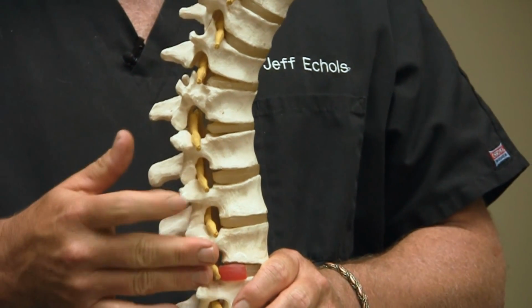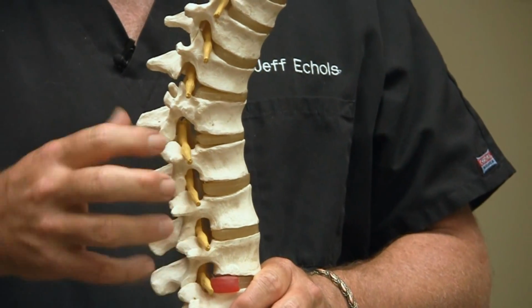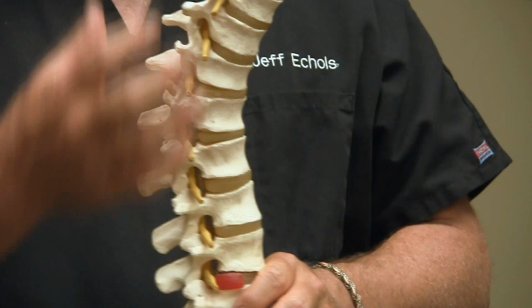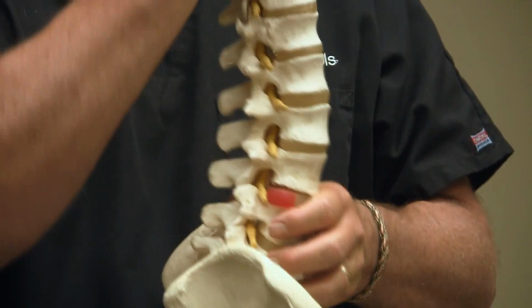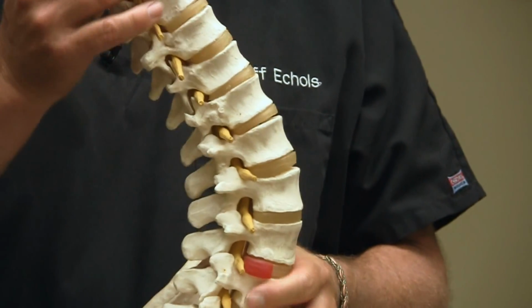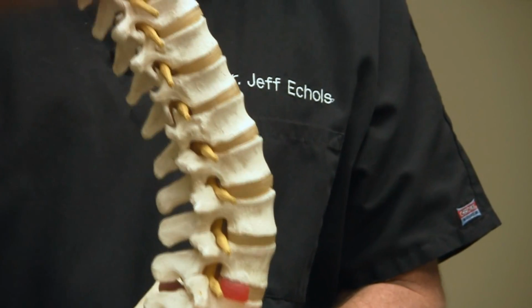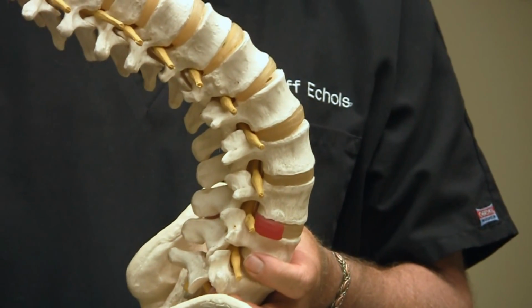This is not an optimal situation because there's no place for the shock or the stress to go in the spine. That needs to be in there like that. That curve needs to be in there. Sometimes that curve can get too much in there. It can get like this.